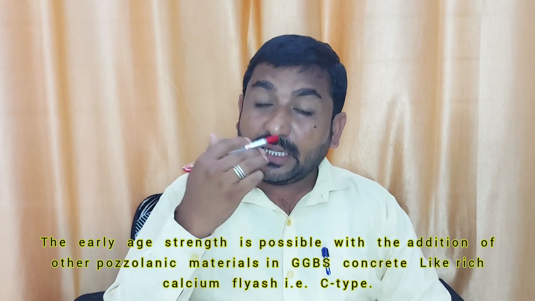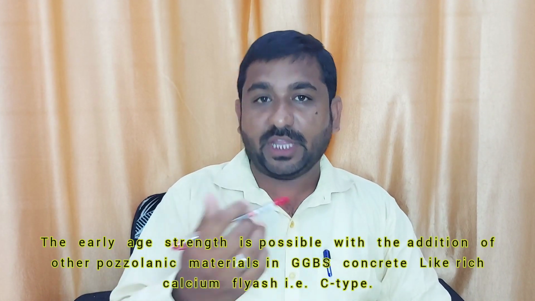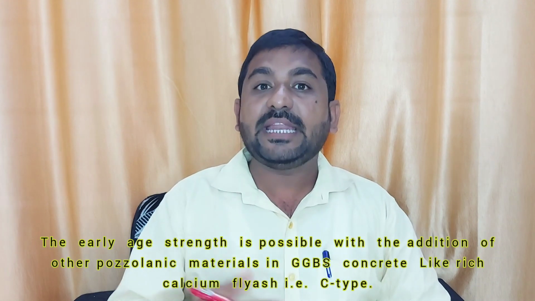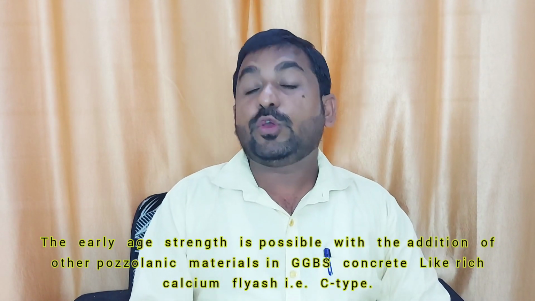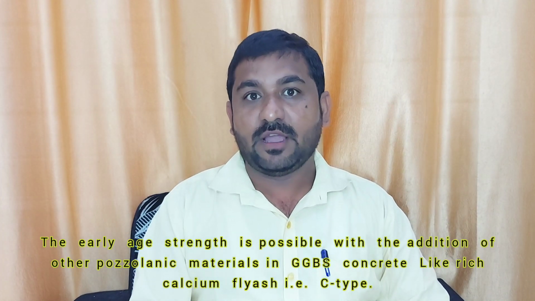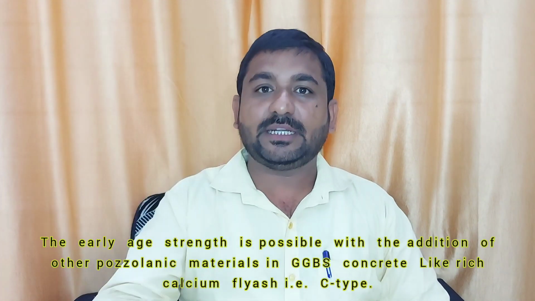It's very simple. Either you select the cement which has a rich content of calcium oxide, with a ratio of more than 65-70%, or high reactive calcium. Or, as a second option, you can provide a rich pozzolana material like C type fly ash, which has a high percentage of reactive calcium, so that by adding pozzolana up to 10 or 15%, which is negligible in 1 m³ of concrete, you can go with the early strength gaining property.